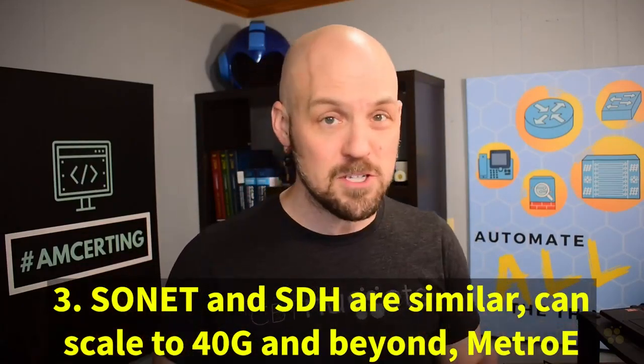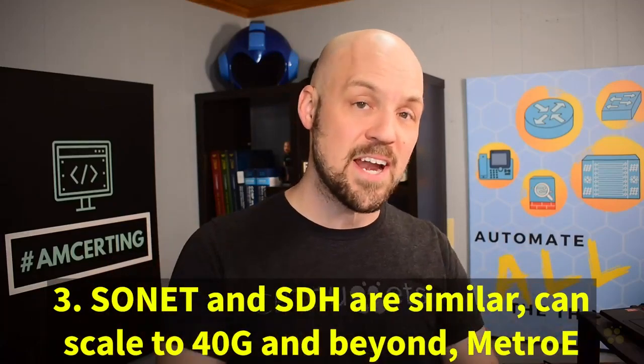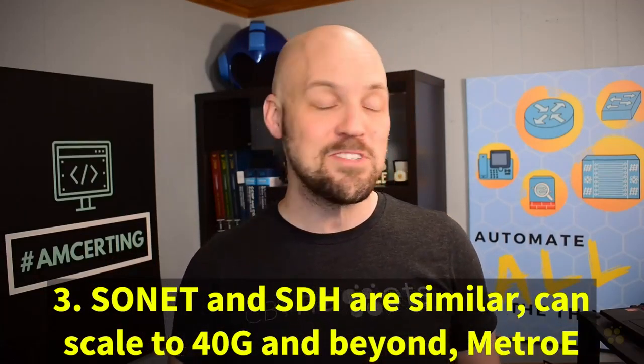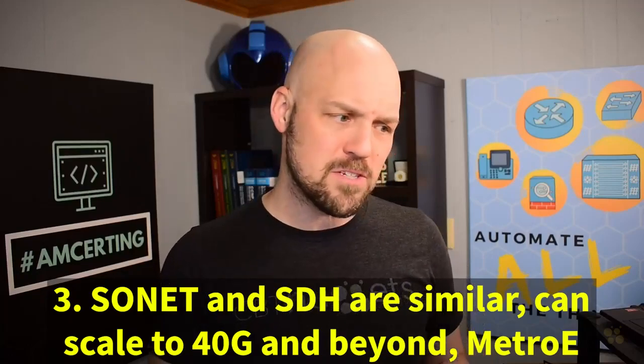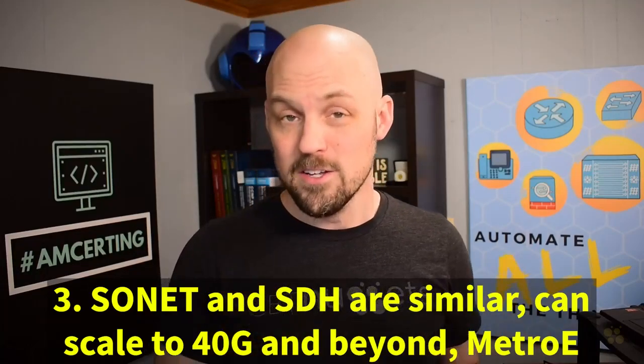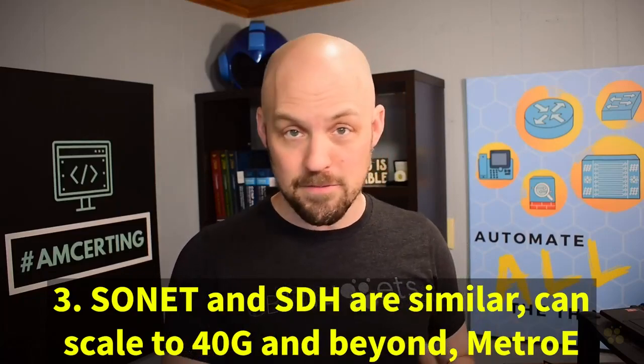Lastly, from a SONET SDH perspective, they're very similar protocols. They are region locked, so to speak. SONET is really in the US and Canada, and SDH is pretty much everywhere else. We see a lot of similarities between them, but understand that they can scale up to 40 gig. So we can get a whole lot of bandwidth out of these protocols.